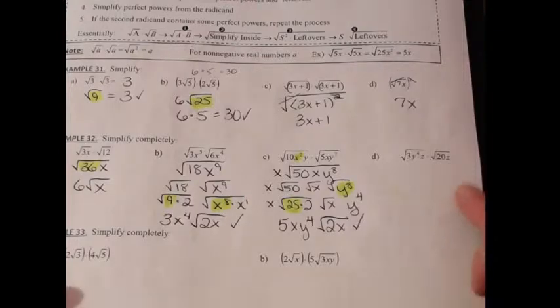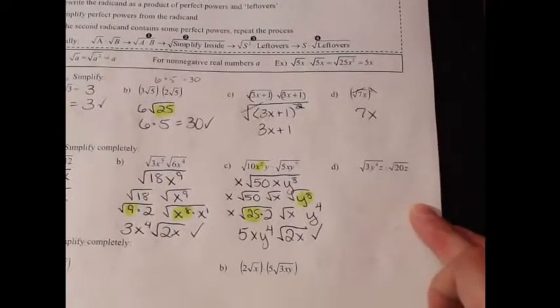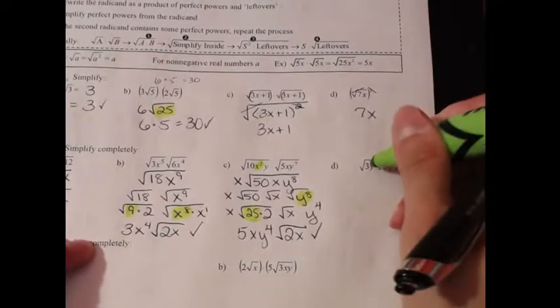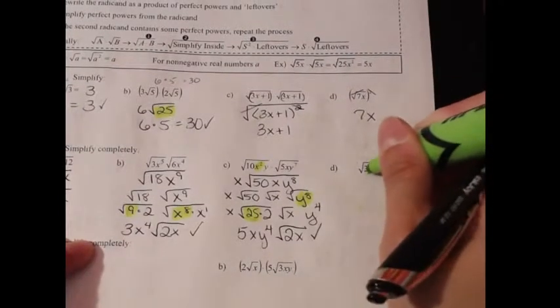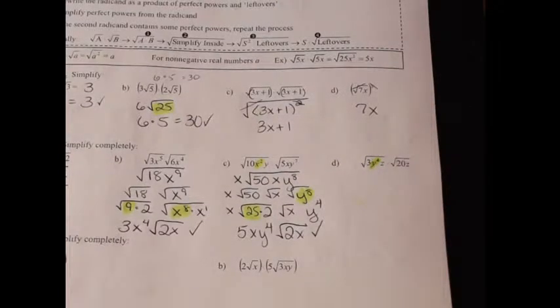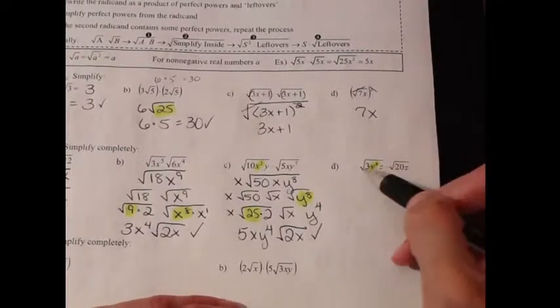Okay, for part D, we have square root of 3y to the 4th, then z, and then times square root of 20z. Are your eyes drawn to that too? As soon as I see this, I think, oh, perfect square. Man, I can't talk. It's been a long day.